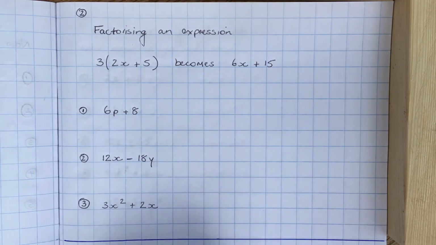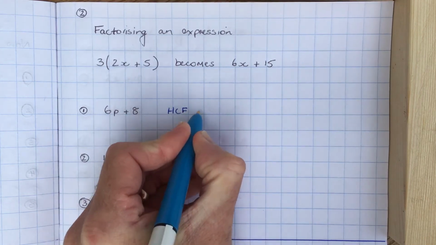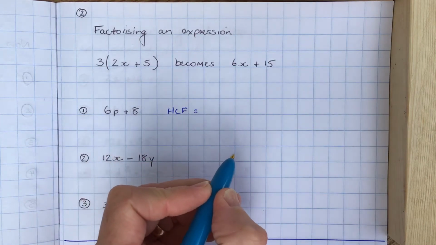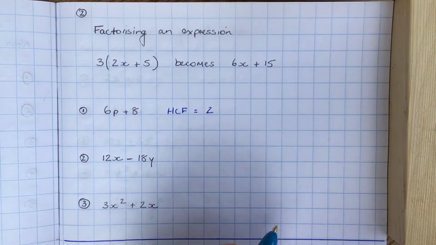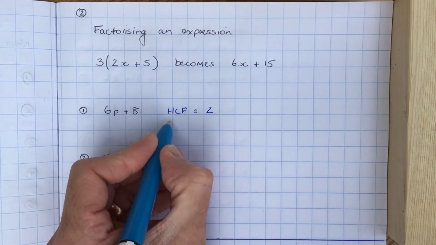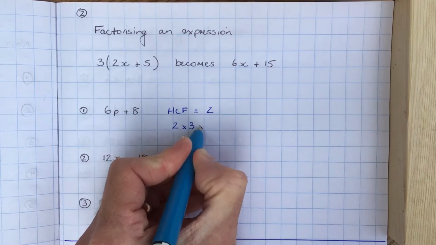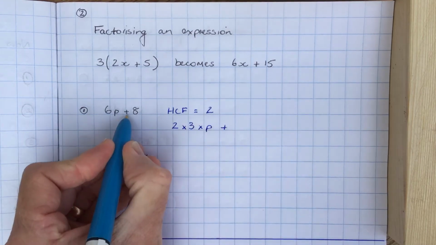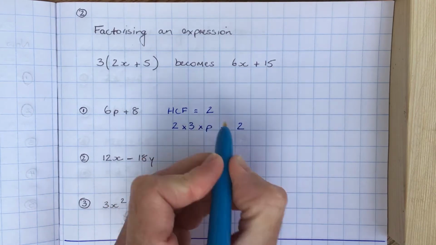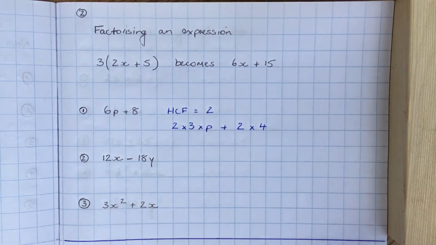So, first thing we do is we find the highest common factor, a HCF, for the two numbers. And the highest common factor of 6 and 8 is 2. We now write the expression out in full, starting with the highest common factor every time. So, 6p becomes 2 times 3 times p. There's your 6p. Plus, from the middle here, 2, your highest common factor again, times what gives you your 8. 2 times 4 is 8.